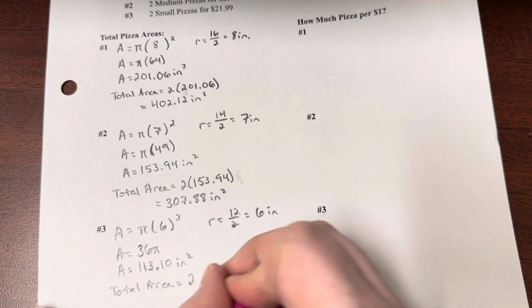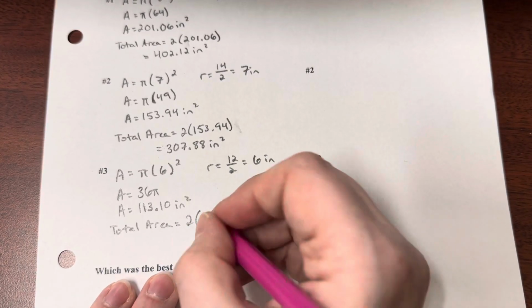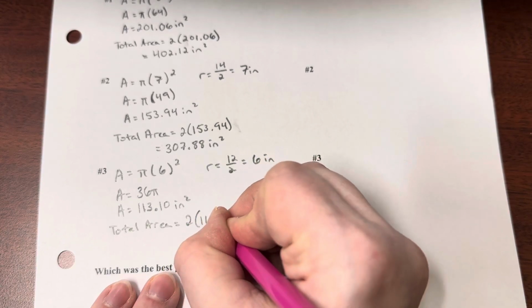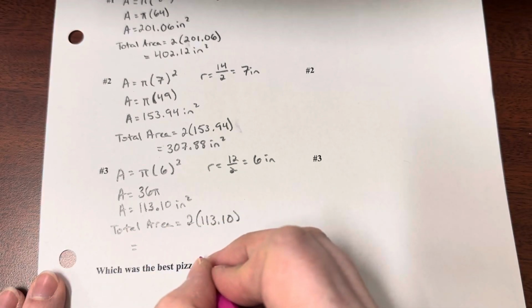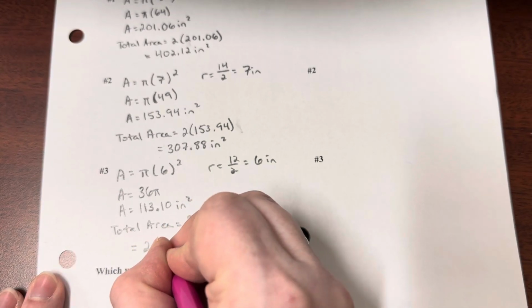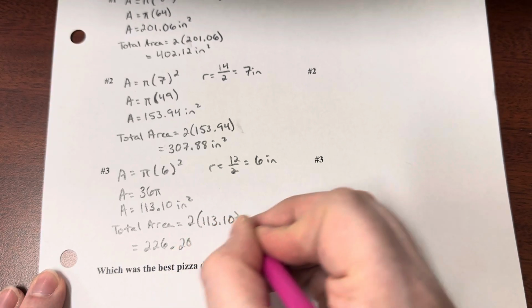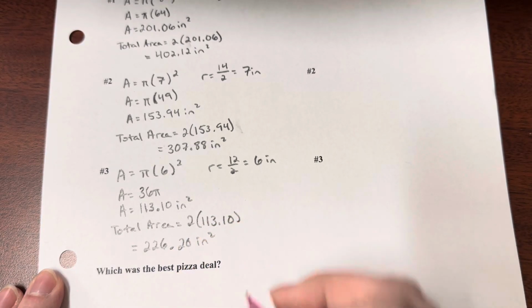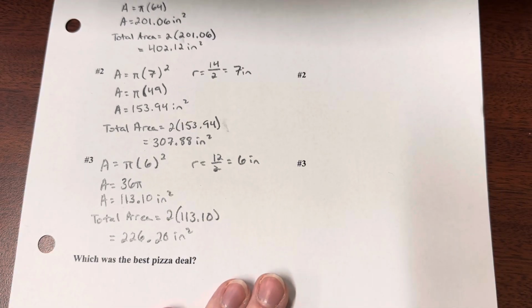Since I have 2 pizzas, I need to double this. Twice the pizza, twice the area. So I would have 226.20 inches squared. All right, now to how to figure out which one of these is a better deal.